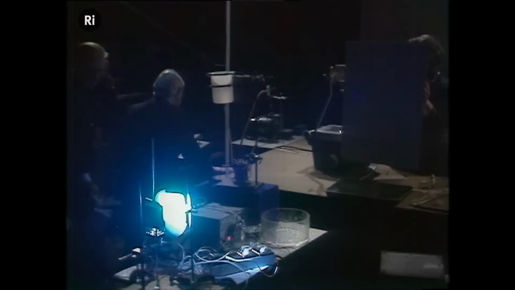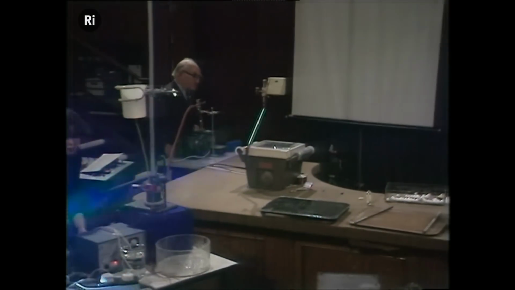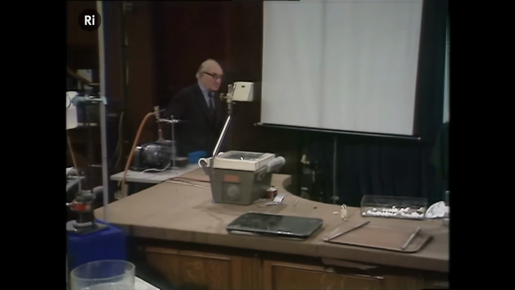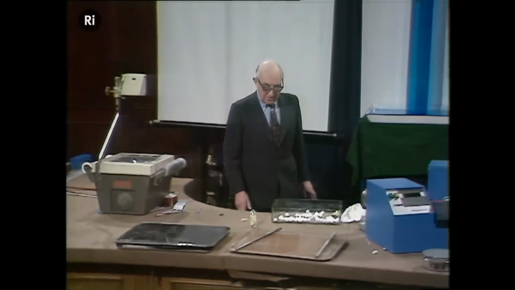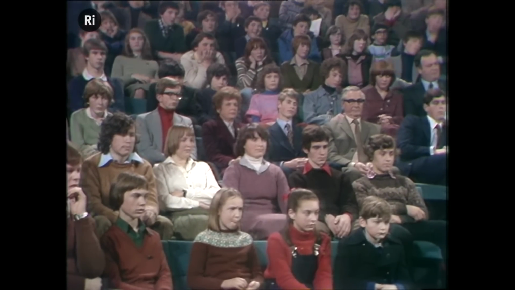That is a preparation for a later experiment with drops of water illustrating the electrons in a television tube or an oscilloscope tube, because we shall have electrically charged drops of water later on.